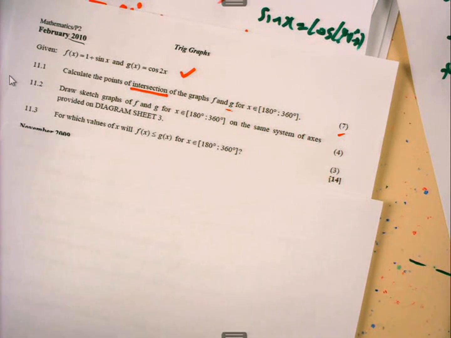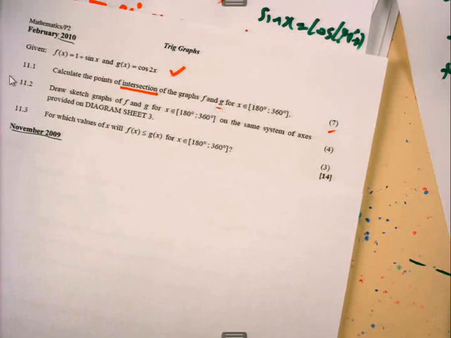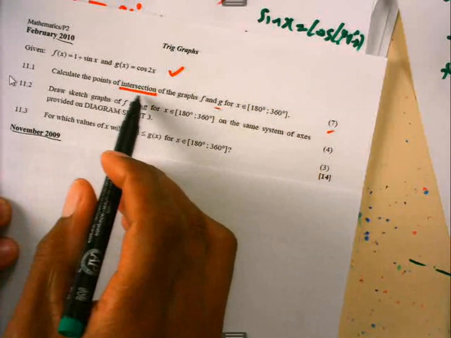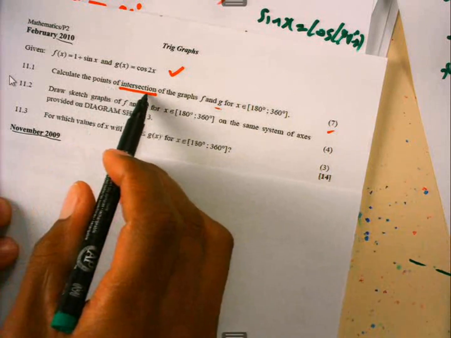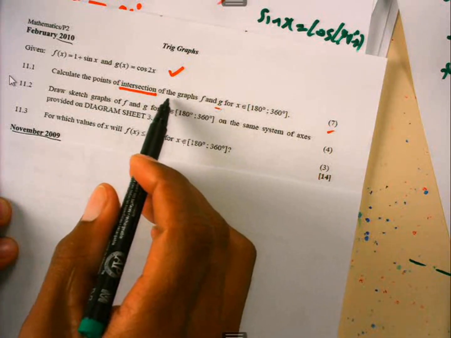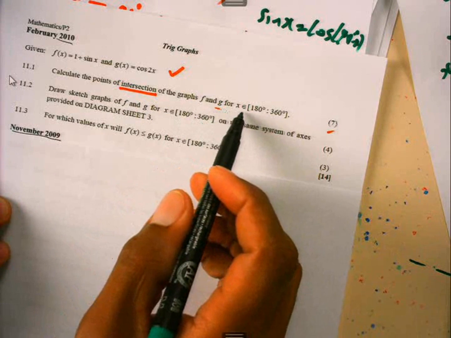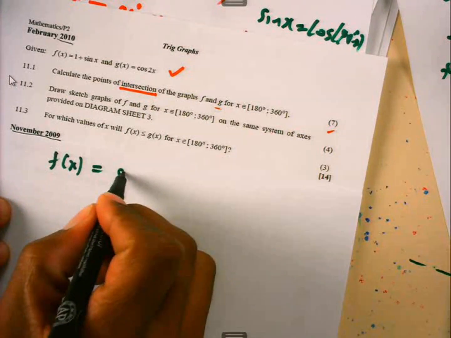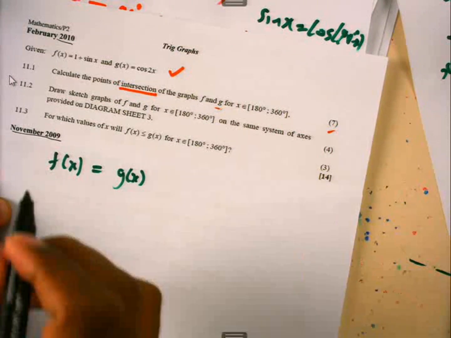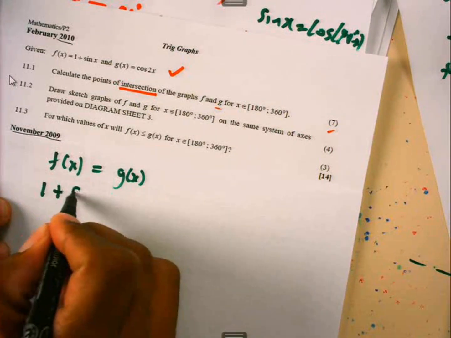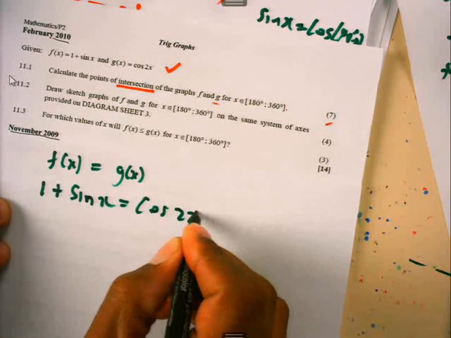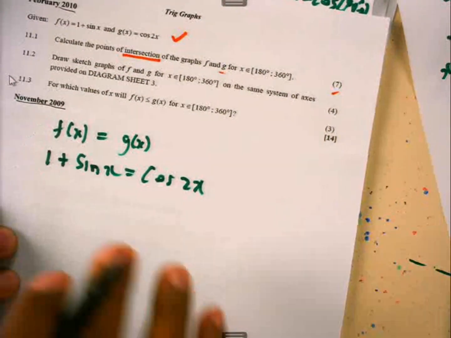Okay, thank you very much, boys and girls. Now let us look at the first 4 steps. Then from that, I know you now know how to solve the equation. If the two graphs intersect each other, calculate the points of intersection of the graphs f and g within this interval. Of course, it means f of x is equal to g of x, right? Now just substitute: 1 plus sine x is equal to cos 2x. Is that correct? Yes.